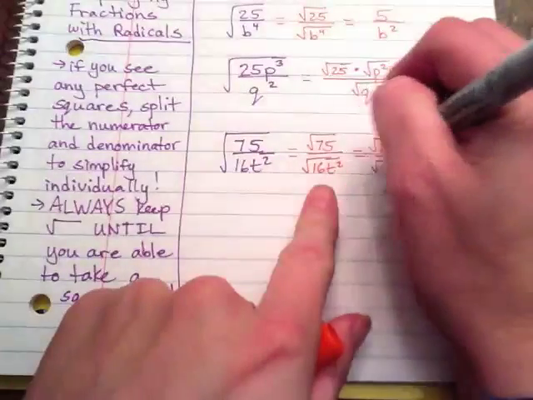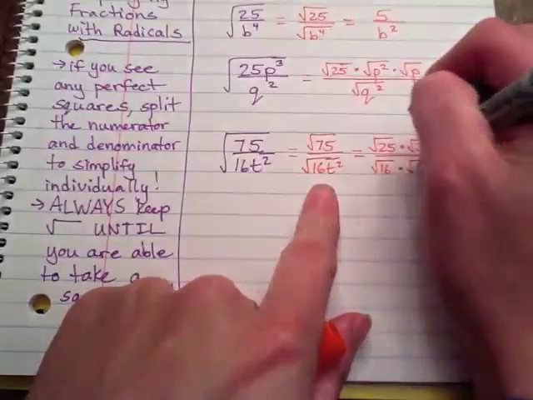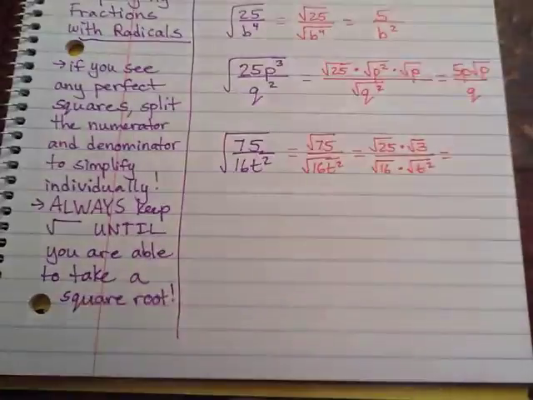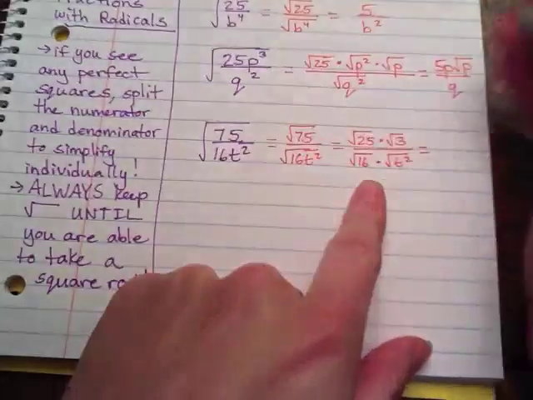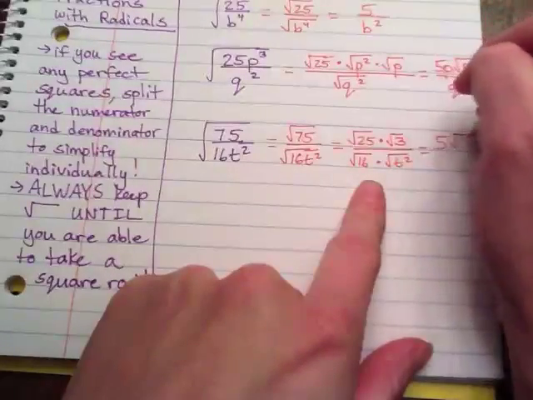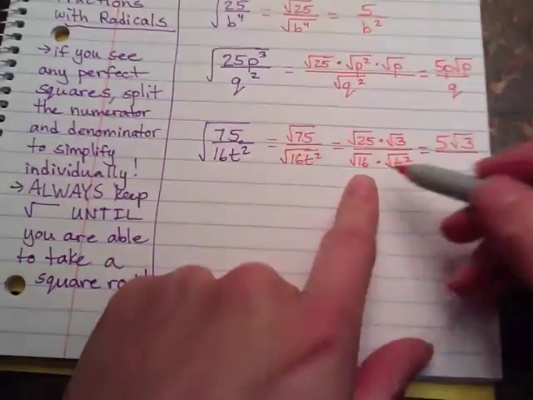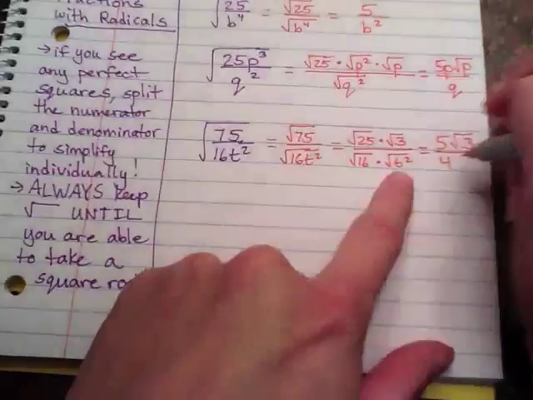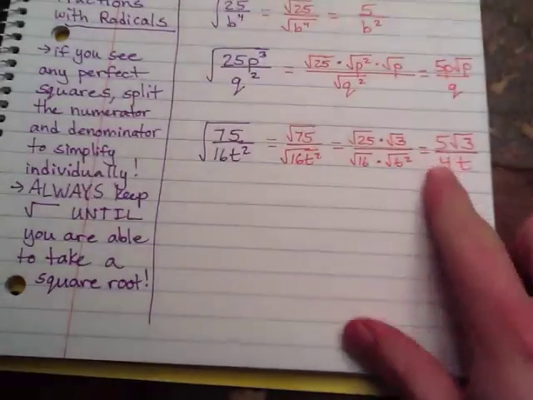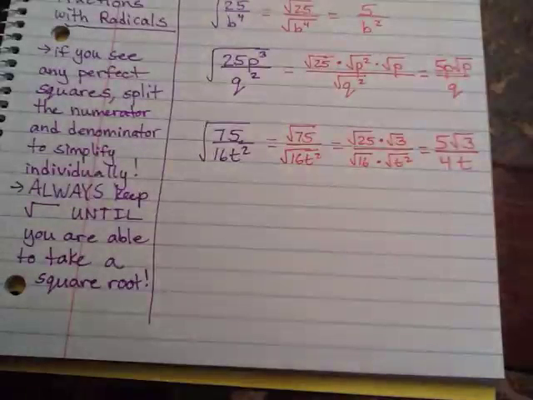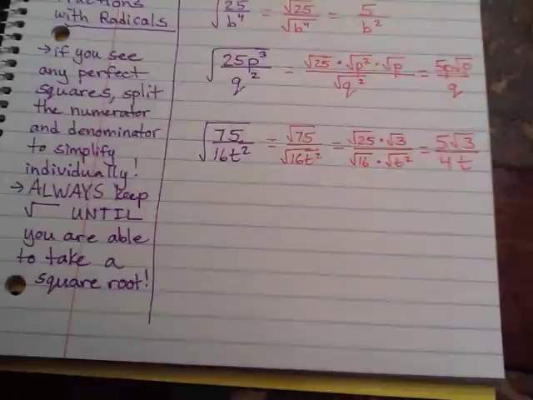Over square root of 16 times square root of t squared. And now I'm just going to simplify each piece. So square root of 25 is 5, root 3, over the square root of 16 is 4, square root of t squared is t. And then I check to make sure 5 over 4 doesn't simplify. And it doesn't, so you're done.